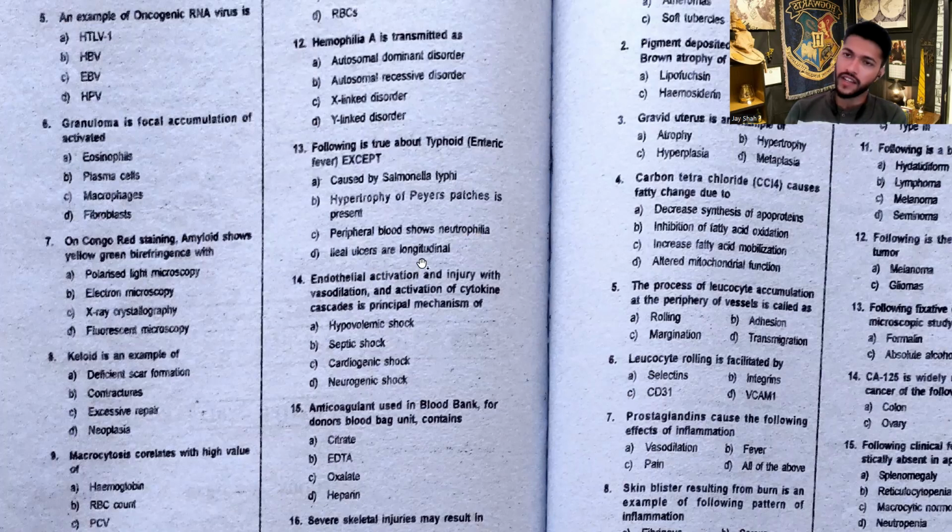Ileal ulcers are longitudinal, yes. Ileal ulcers will be transverse in the case of tuberculosis. So transverse will form strictures. That's why in TB you will have strictures. Whereas longitudinal ulcers are seen in typhoid, and flask-shaped ulcers are seen in amoebic colitis, right? They are seen in the large intestine, colon, amoebic colitis.